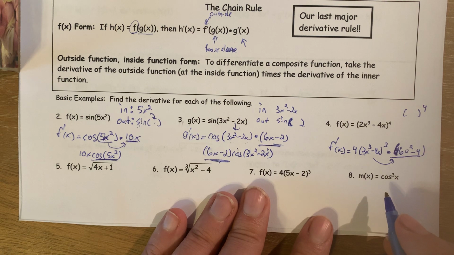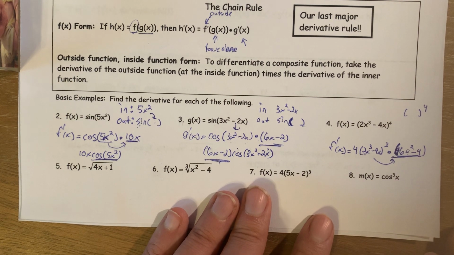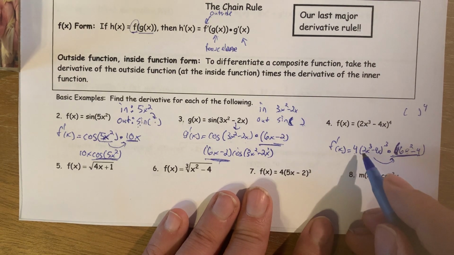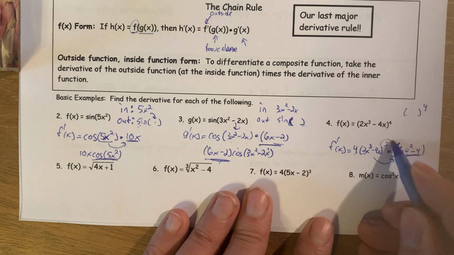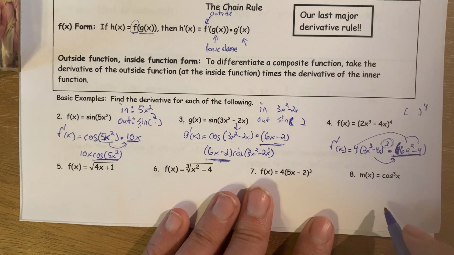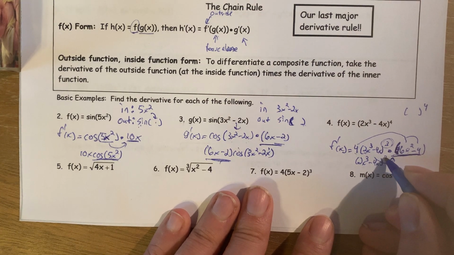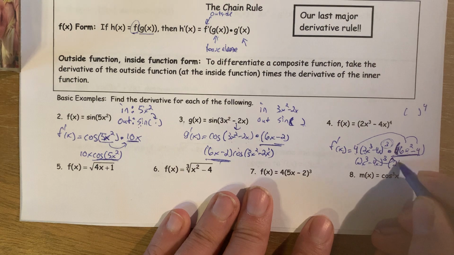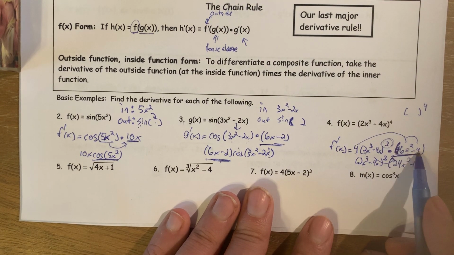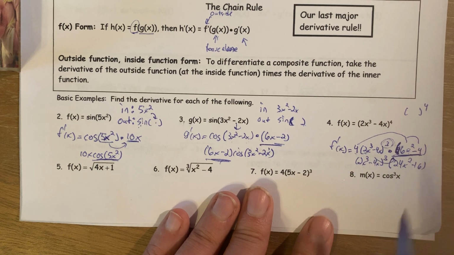There isn't really anything that simplifies easily here. These are just a bunch of polynomials multiplying together, so it's fine to leave it like this. If I really wanted to, I could distribute the 4. I cannot multiply the 4 inside of here because this is being cubed, but since this isn't being cubed, if I wanted to, I could multiply the 4 times this and get something like 24x squared minus 16. So notice I can multiply the 4 times this one, but I couldn't multiply the 4 times this one because this one's being cubed.